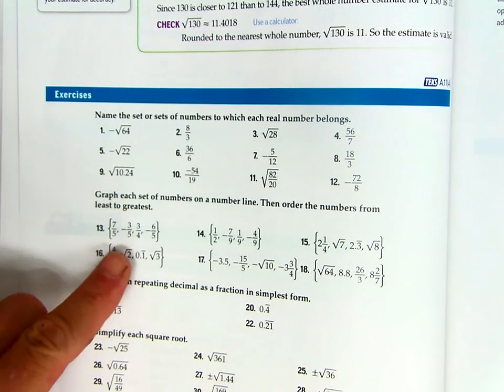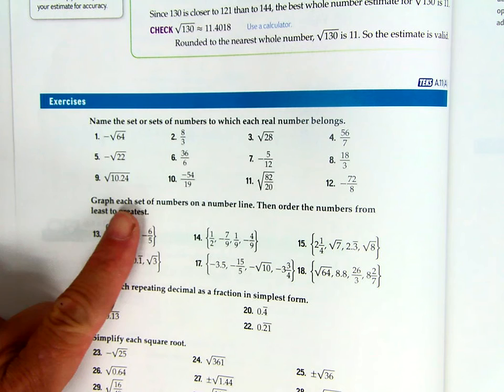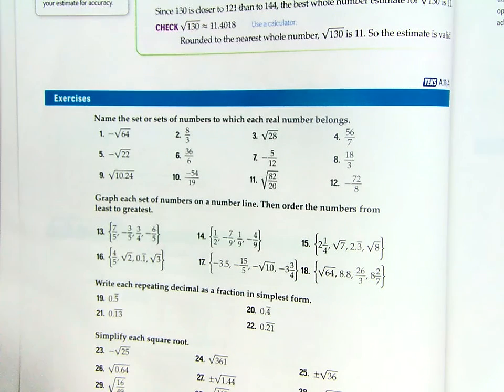And then on number 14, 16, and 18, graph each set of numbers on a number line. Then order the numbers from least to greatest.